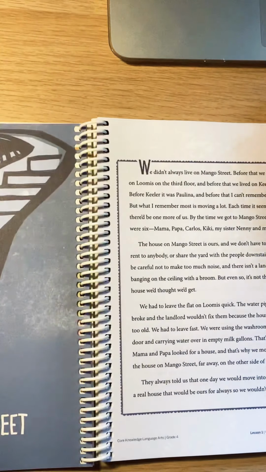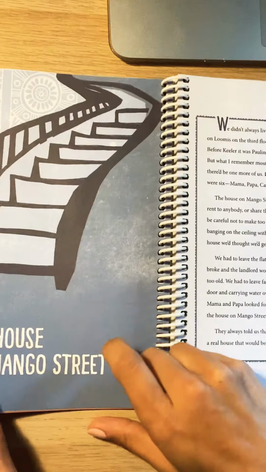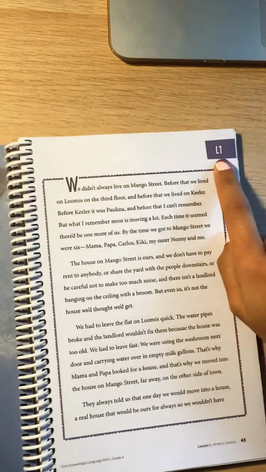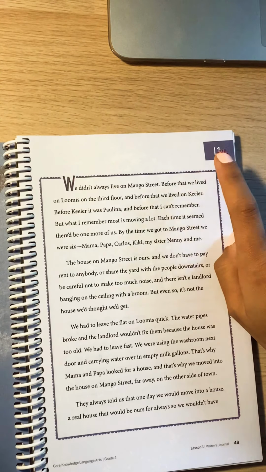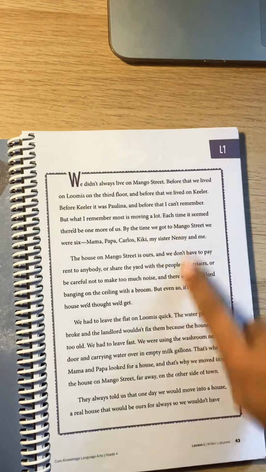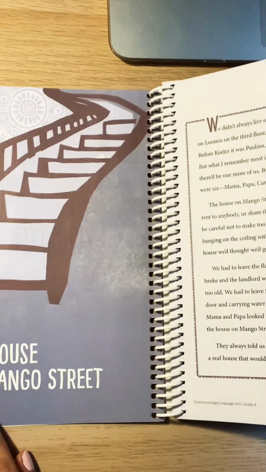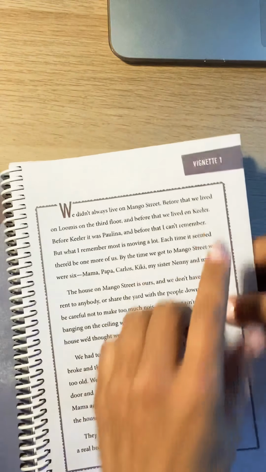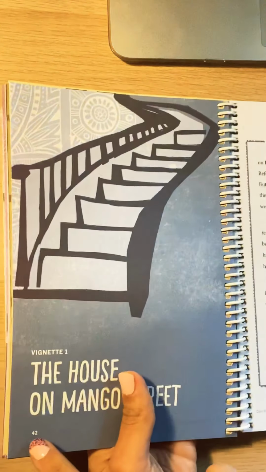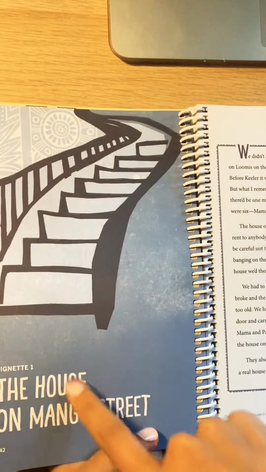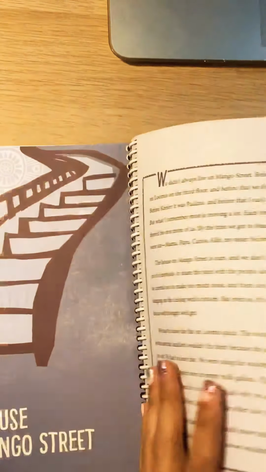Look, again, Vignette 1, the house on Mango Street. But this time it says up here in the corner, L1 for lesson 1. So this story now goes with lesson 1, but it was in both places. See on page 2, house on Mango Street with the story, but it says Vignette 1. Then page 42, where lesson 1 starts, it's the same story, same picture.